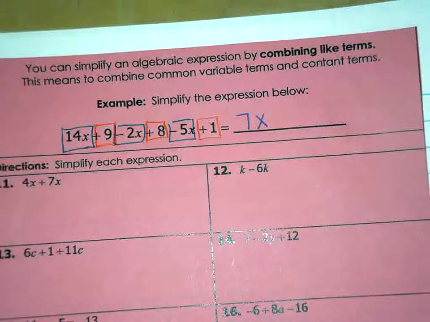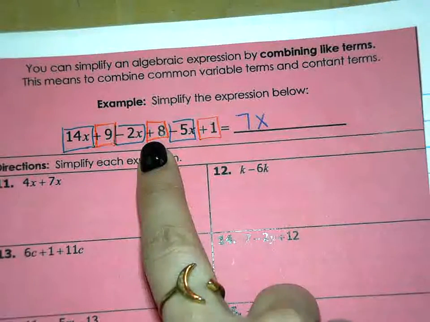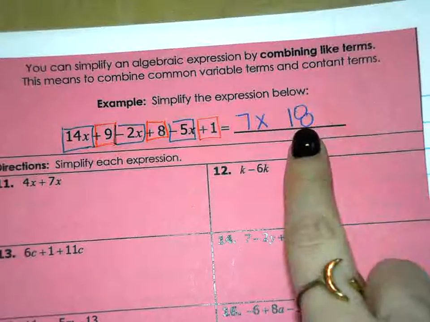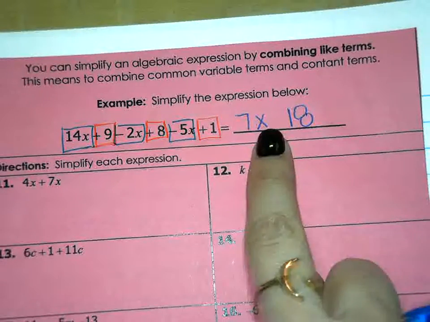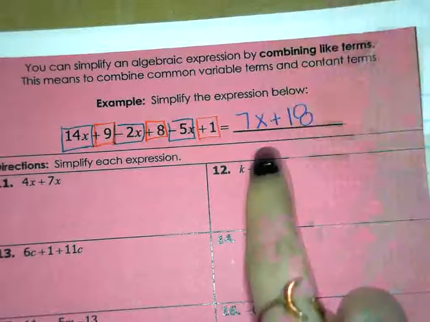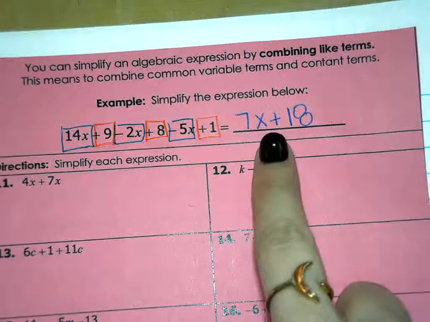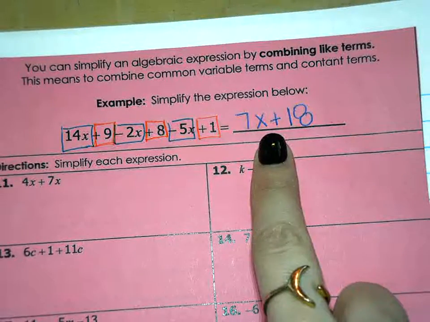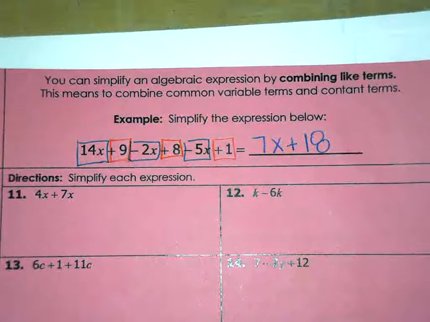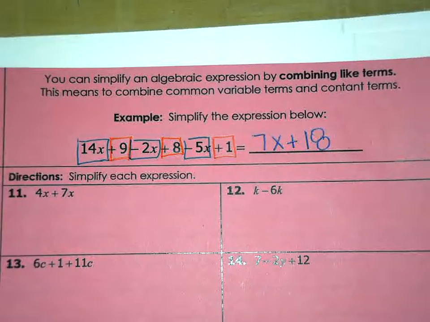Now those are numbers, so that should hopefully be easy, right guys? 9 plus 8 is? 17 plus 1 is? 18. Now is that a positive 18 or is that a negative 18? Positive. So plus sign or minus sign? So my simplified expression is 7x plus 18. That's it. That's all we're doing. You can't solve for x. You can't go any further because we don't know anything else. That's it.